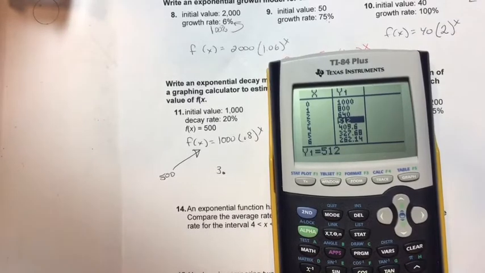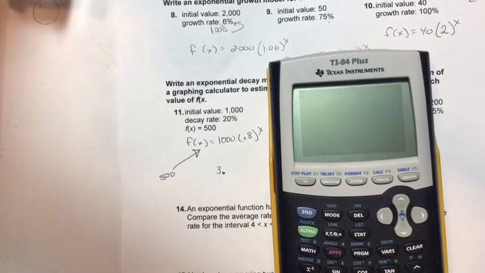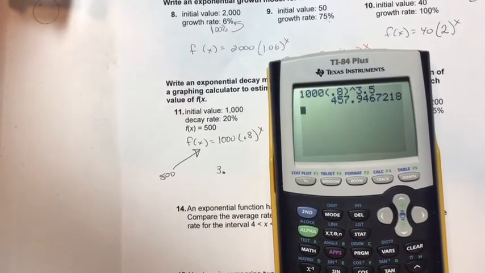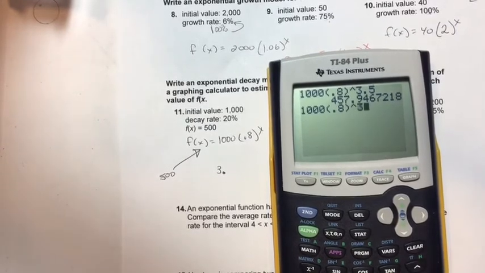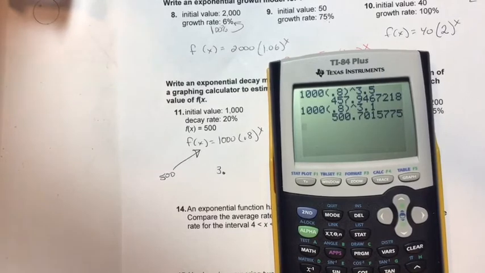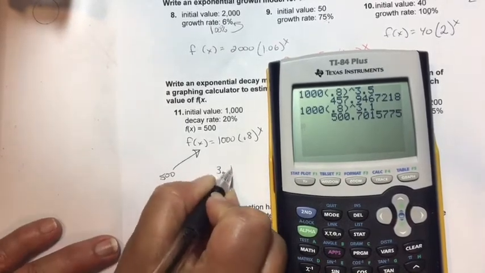Okay, let's see how close we can get. Let's see, clear, no, quit. Let's quit. Second quit, 1,000, and then parentheses 0.8. Let's try the 3.5 power. I think I need to be a little closer to the 3. Let's try that, 1,000. And then 0.8 to the, let's just do maybe a 3.1. Oh, that looks great. 3.1 it is.